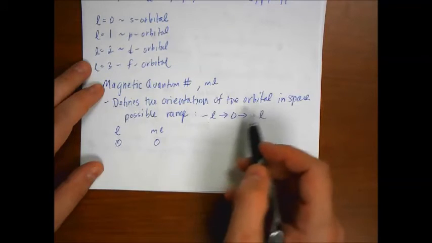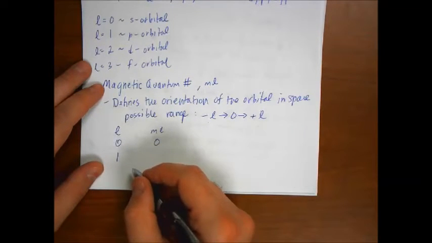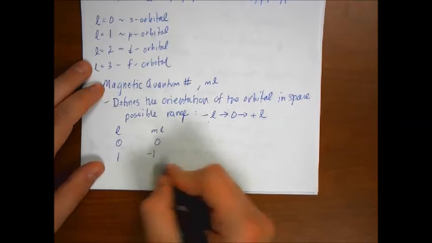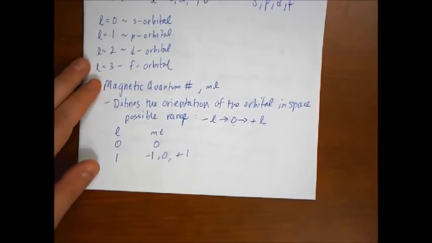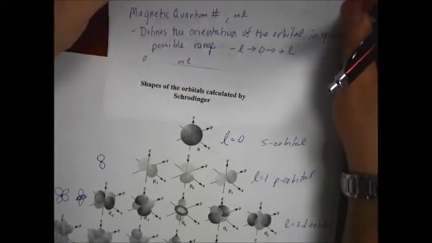You can't have a minus 0 and a plus 0, so you can only have 0. So what about when L is equal to 1? Well, in this case, we're going to go from minus 1 to 0 to plus 1. Now this sort of is starting to make sense, right? Because let's pull back our picture here.